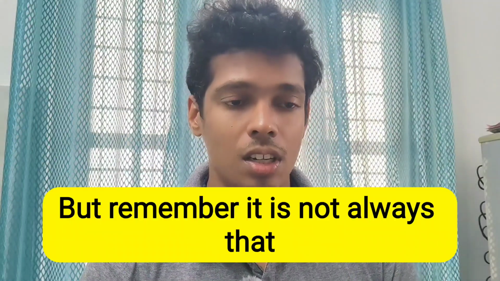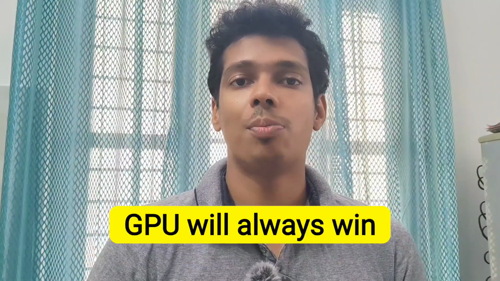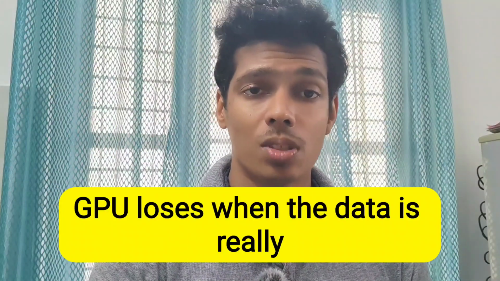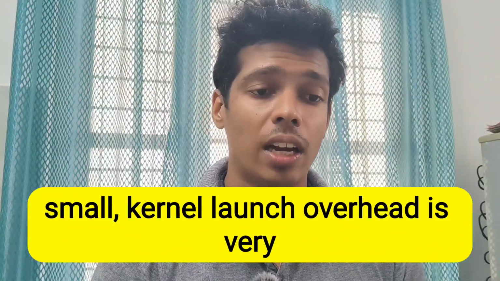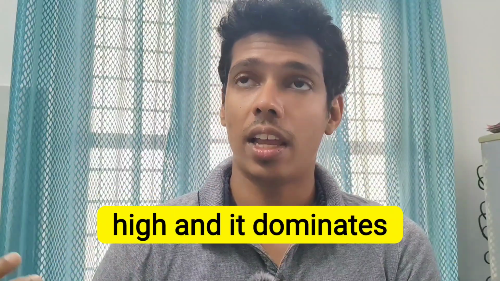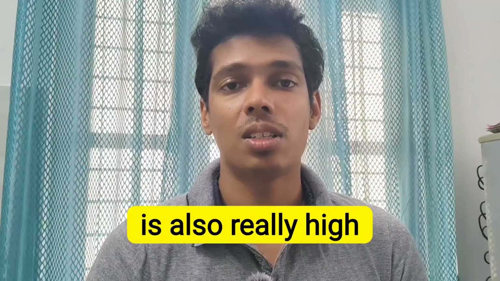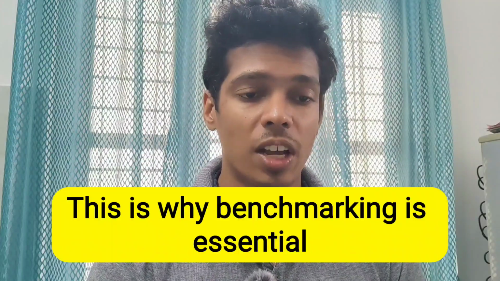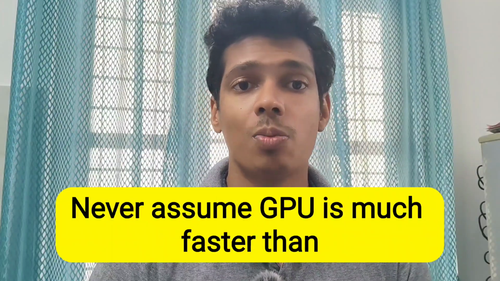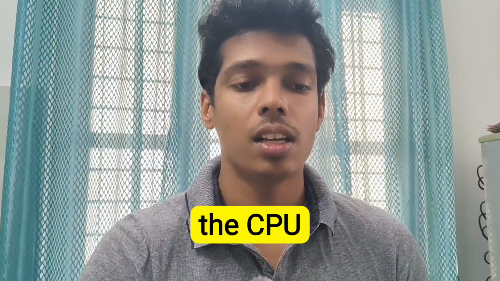But remember, it is not the case that the GPU will always win. The GPU loses when the data is really small, when kernel launch overhead is very high and dominates the operation itself, and when the memory transfer cost is also high. This is why benchmarking is essential. Never assume the GPU is much faster than the CPU.